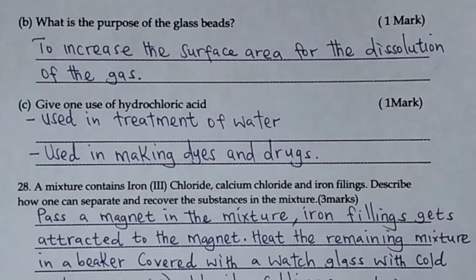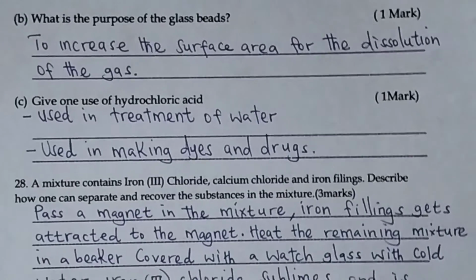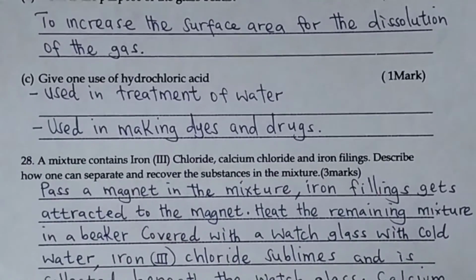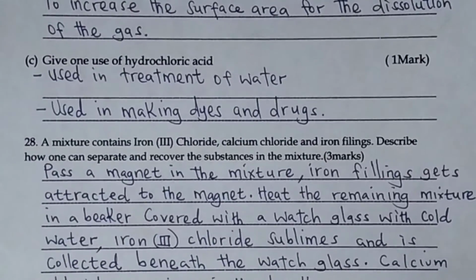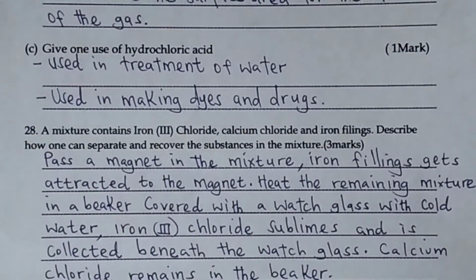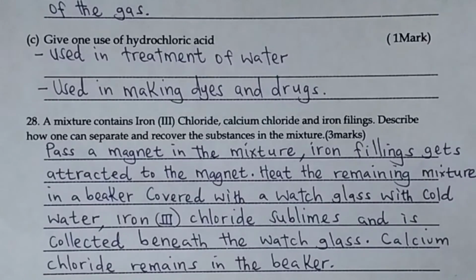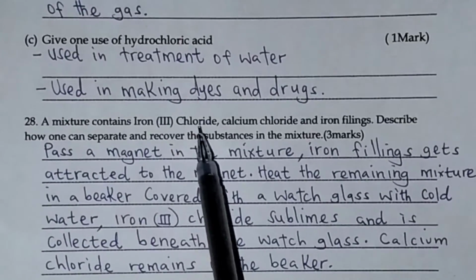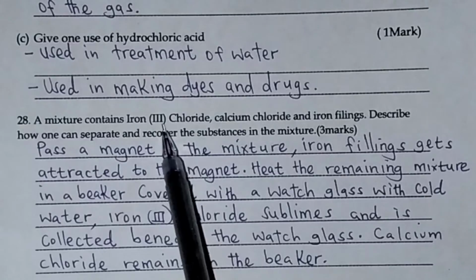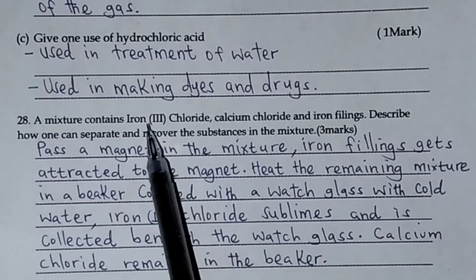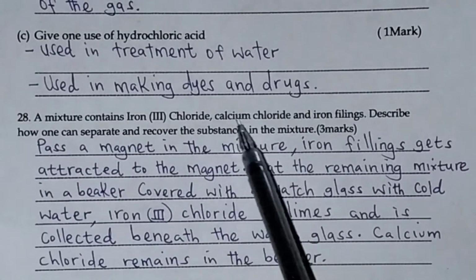Next is question 28. We are told a mixture contains iron 3 chloride, calcium chloride, and iron filings. Describe how one can separate and recover the substances in the mixture, for 3 marks. Iron 3 chloride is a sublimate, which can undergo sublimation. We have calcium chloride and iron filings.